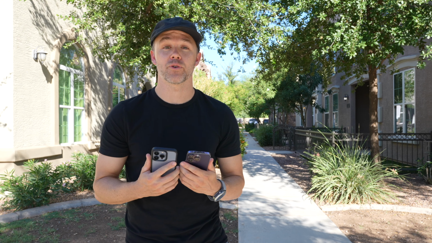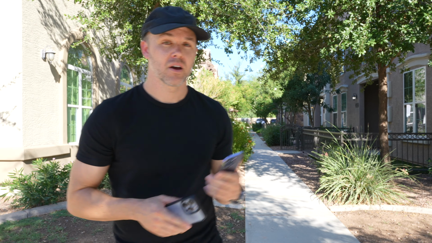the iPhone 13 Pro at this real estate photography shoot. We're going to be shooting 5 or 6 pictures with each camera and doing a side-by-side comparison to see if the 14 Pro is a valuable upgrade over the iPhone 13 Pro. So let's get started. Alright, so both cameras are set up the same.